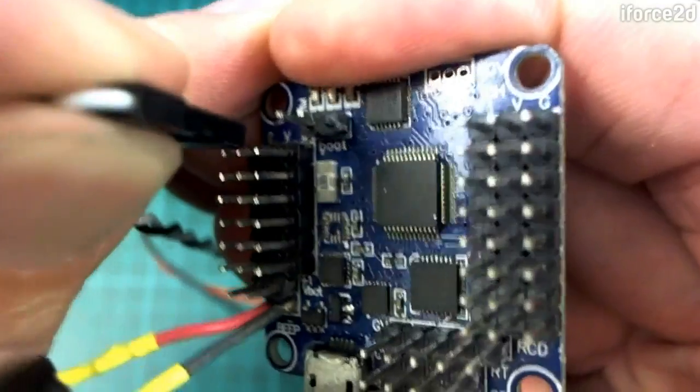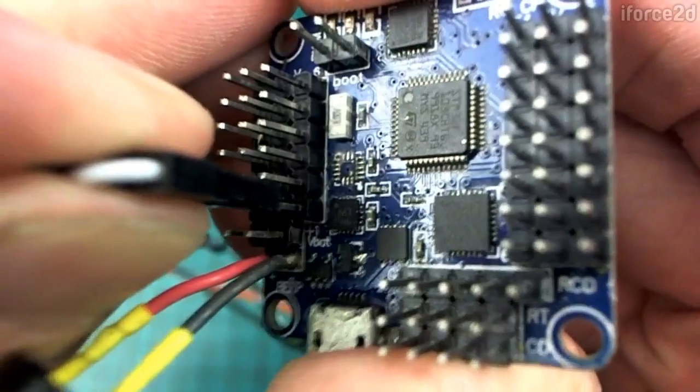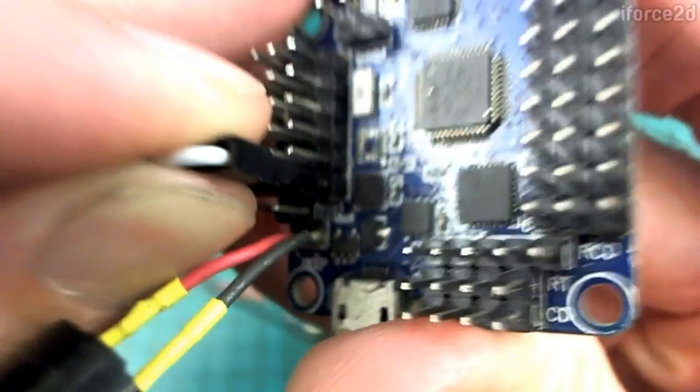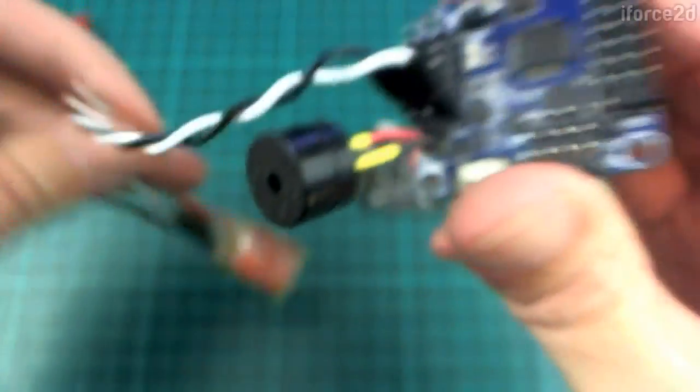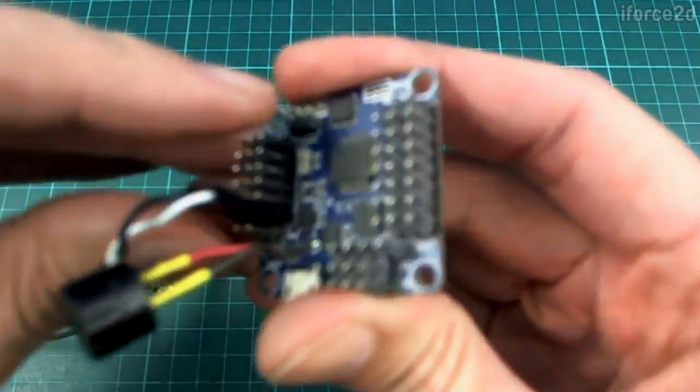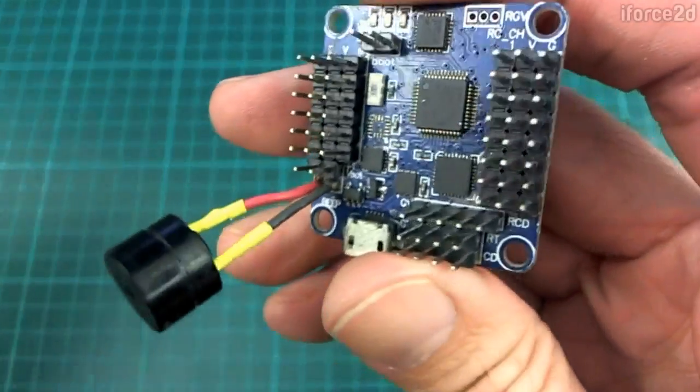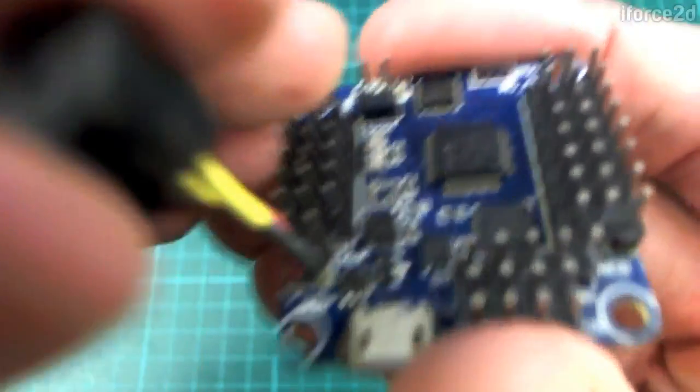So we would start from there, which actually has a label right down the bottom of the pin. It says 1. So that would be going out to motor number 1 over there. And then the next one would be motor number 2, 3, 4, and so on. So that's where you would connect your ESCs.